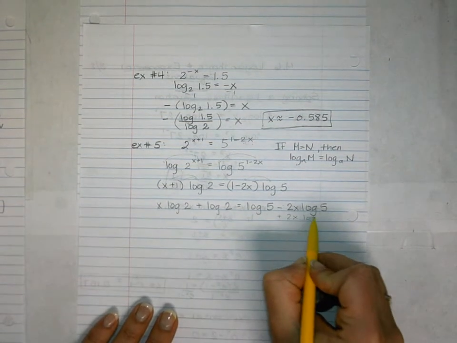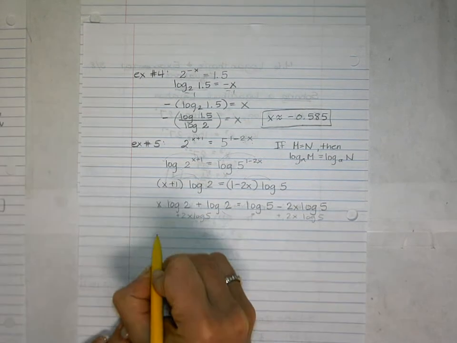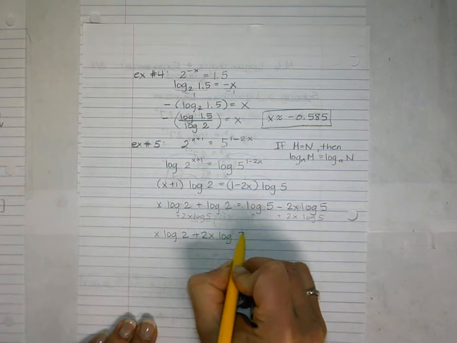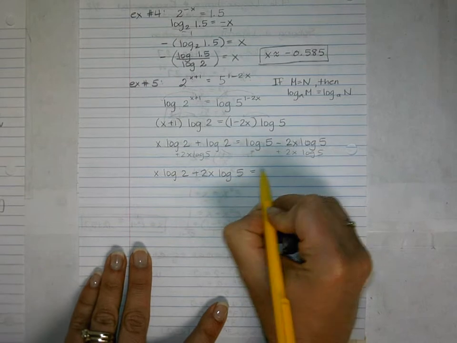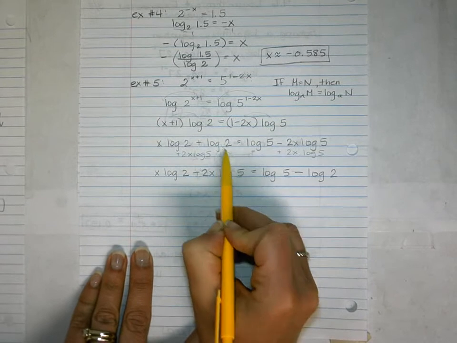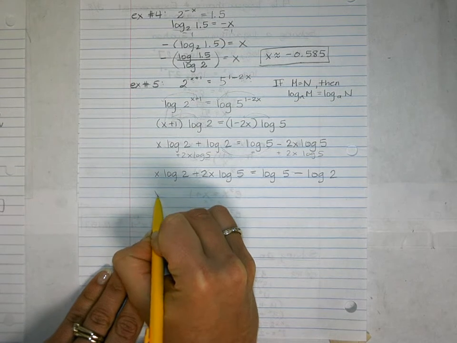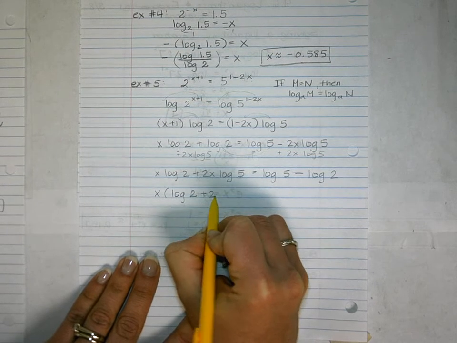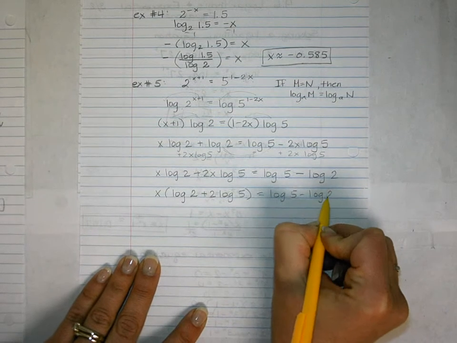So I'm going to add 2x log 5 to both sides, and then I'm going to move this guy over. So I end up with x log 2 plus 2x log 5 equals log 5 minus log 2. It's minus log 2 because I have to subtract this guy over to the other side. Let me move this up a little so you can see it better. Now I'm going to factor out my x's. So I have x times (log 2 plus 2 log 5), and that equals log 5 minus log 2.